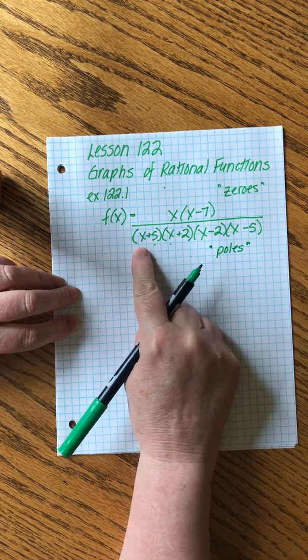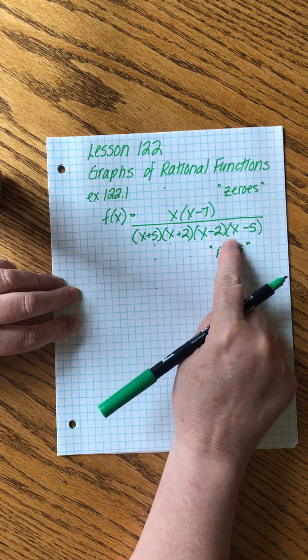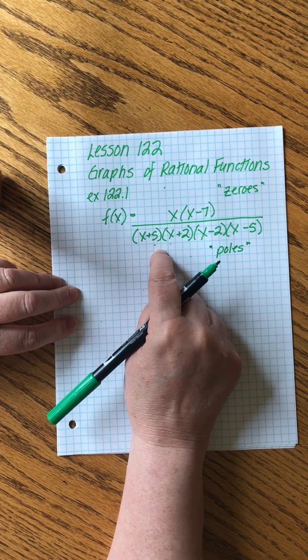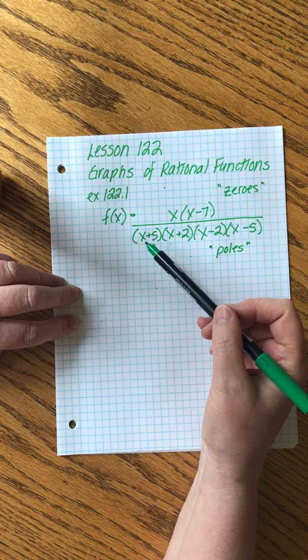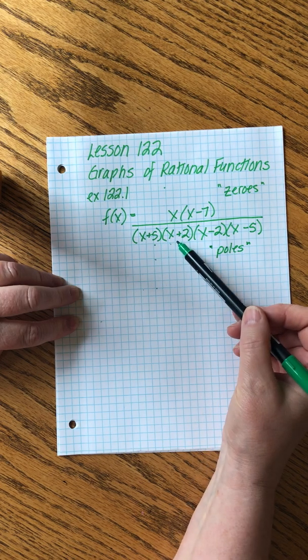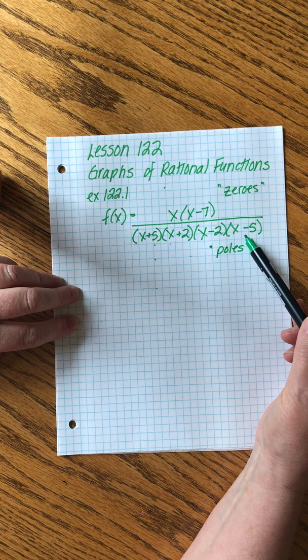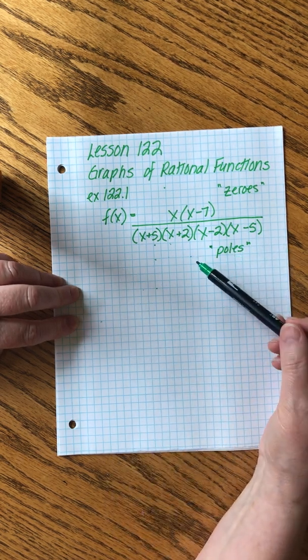Now, as you can quickly see, there are certain values that we cannot let x equal because we would then get a 0 in our denominator and we would blow up the kingdom and it would be really bad. So we can see that -5, -2, +2, and +5 are all going to be problems, and what we're going to do is create asymptotes.